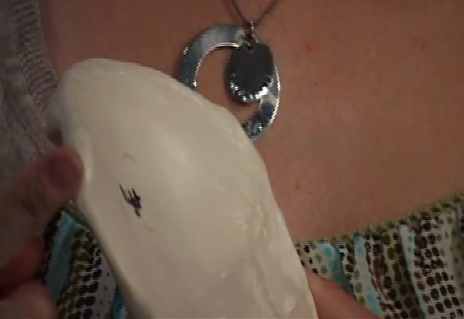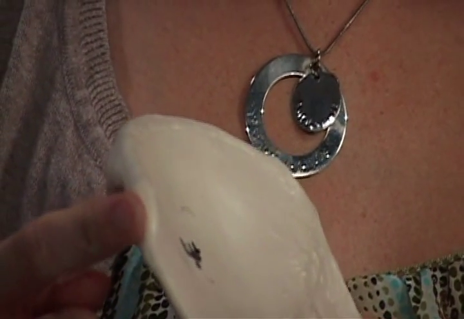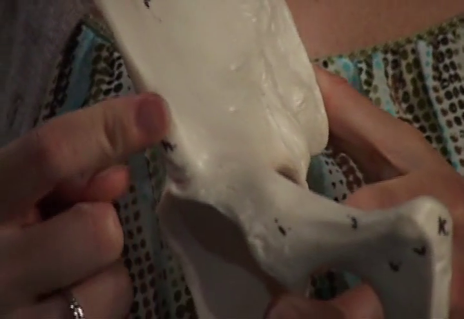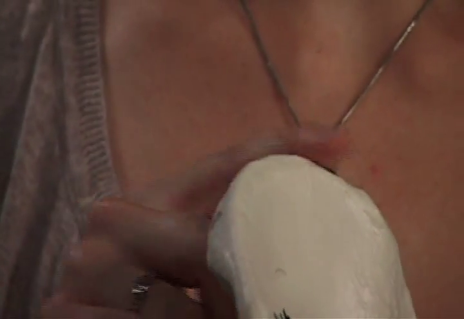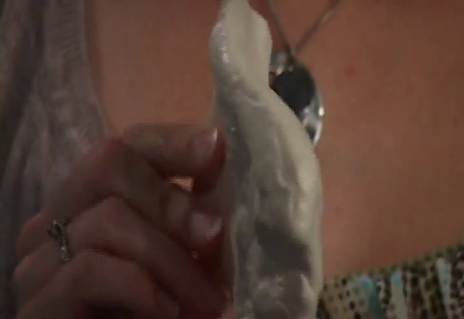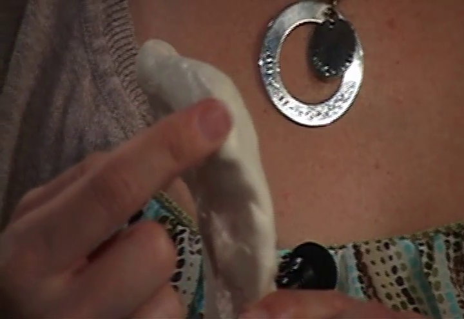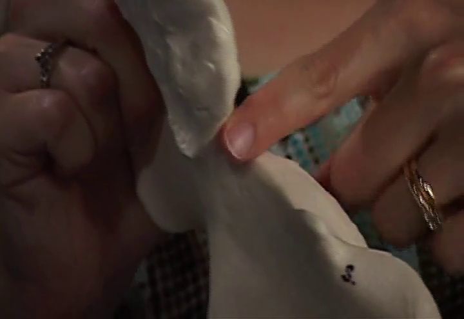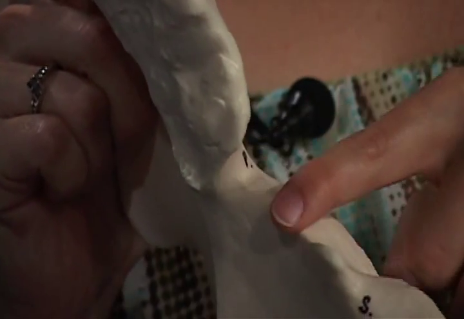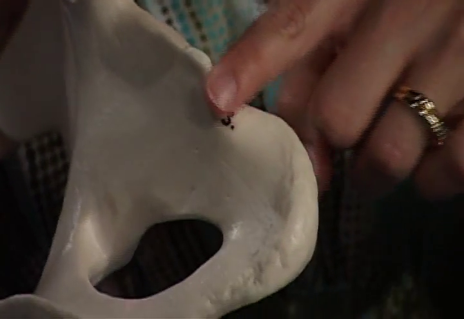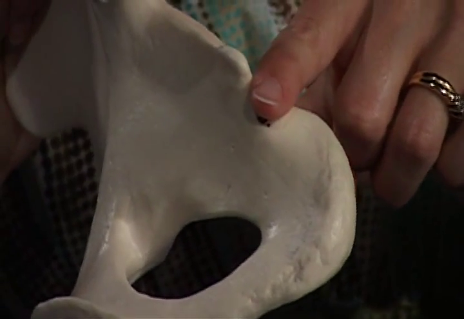There's a couple different features you can see on this bone. So we have it facing forward. We have our anterior superior spine, the anterior inferior spine, the iliac crest right here. Turn it around to the posterior. You can see the posterior superior spine, the posterior inferior spine. This groove that you see right here, that's going to be the greater sciatic notch. And then down here, the smaller groove that you're seeing, that's the lesser sciatic notch.